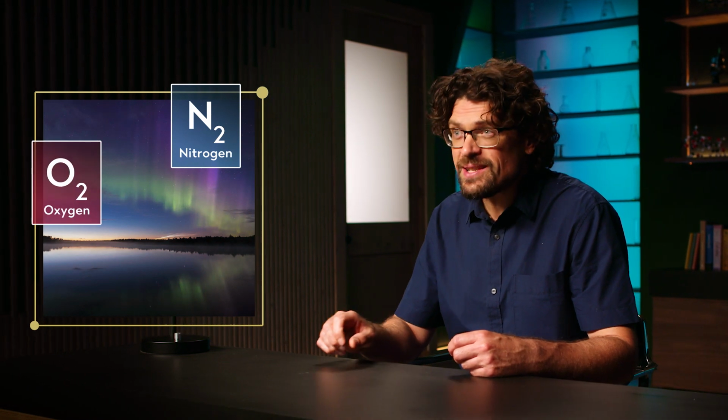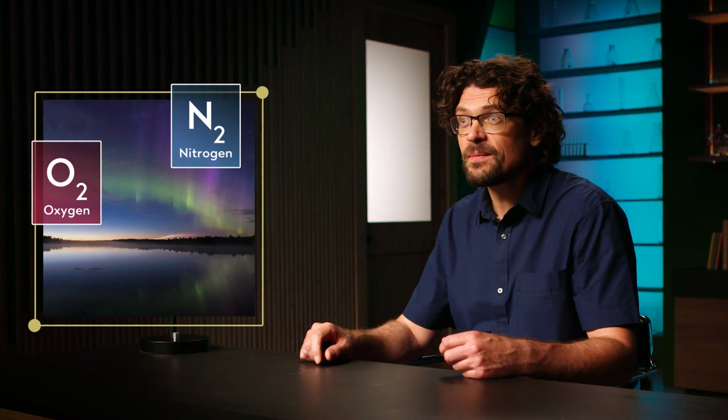So why do we observe specific colors in the Northern Lights? This is actually due to the elements nitrogen and oxygen present in Earth's atmosphere. Depending on the altitude, oxygen concentrations are responsible for either the red or the green color that we see. At low altitudes, there's less oxygen, and the presence of nitrogen in the atmosphere is responsible for some of the reds and the blues that we see.